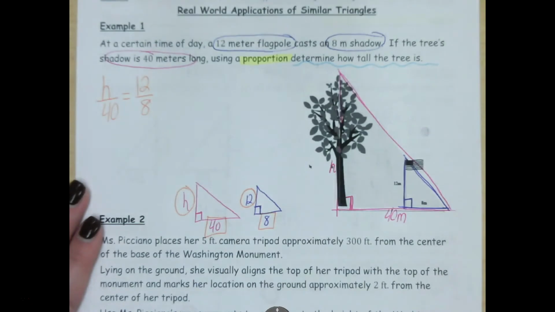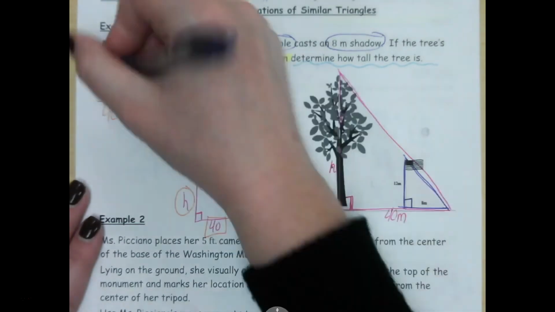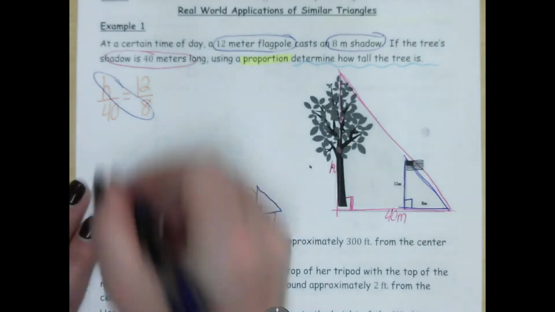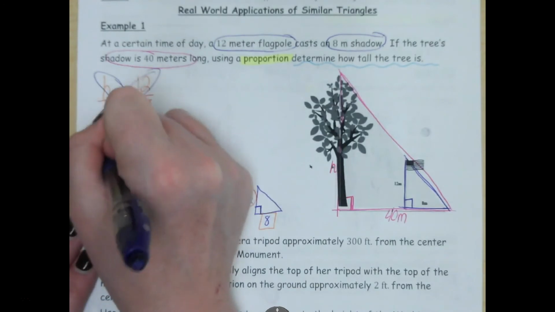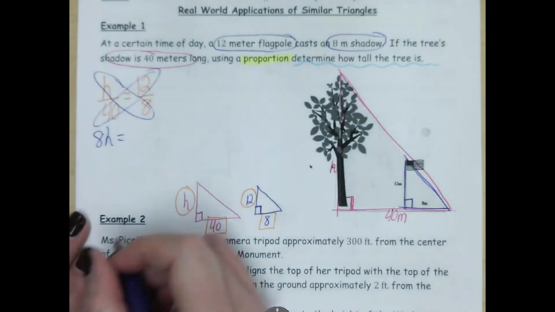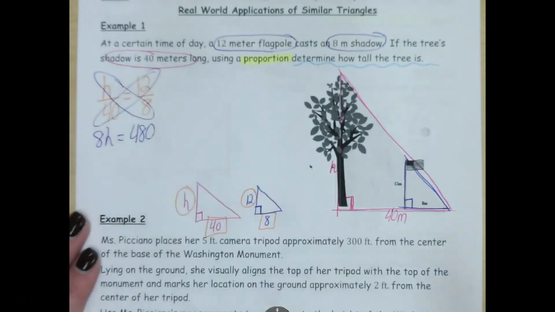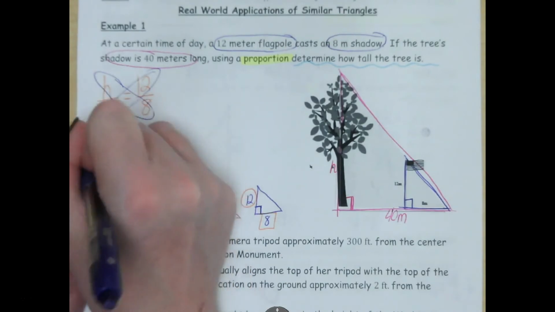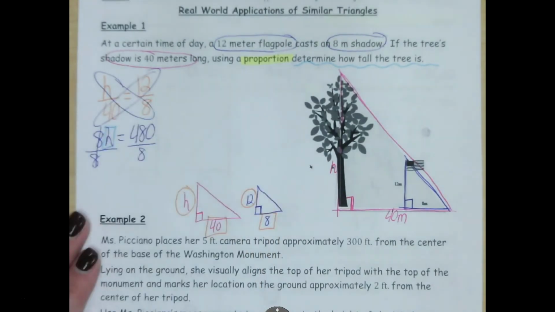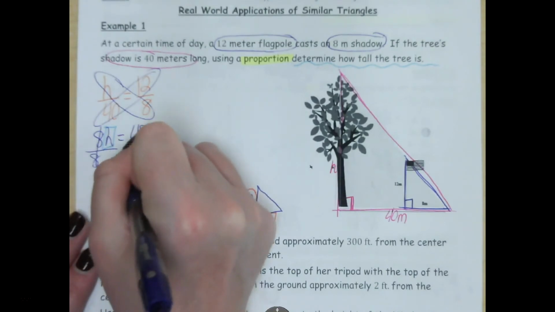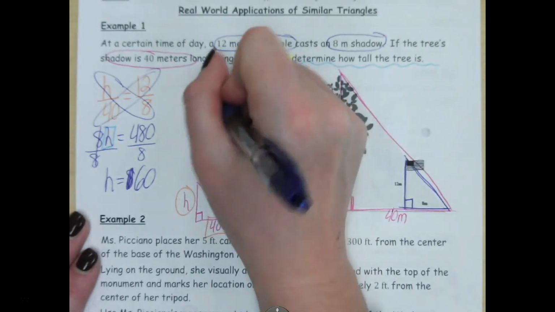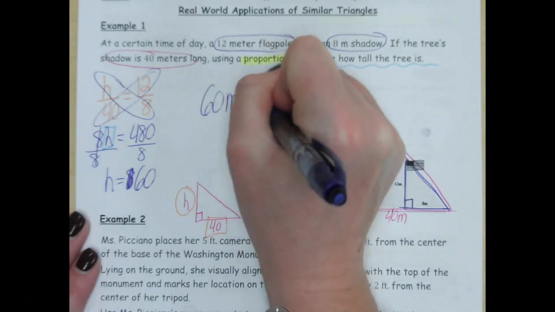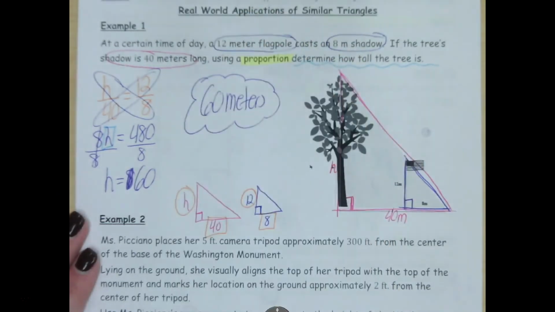So I'm going to cross multiply to get this question done. If I cross multiply, H and 8, cross multiply 40 and 12. Well, 8 times H is going to be 8H. 40 times 12 is actually going to be 480. All right, I want to get H by itself so that I can answer my question. What's the opposite of multiplying? You got it, dividing. So when I divide both sides by 8, it turns out that H is 60. All right, so to determine how tall the tree is, the tree is going to be 60 meters tall. All right, and we are good to go.